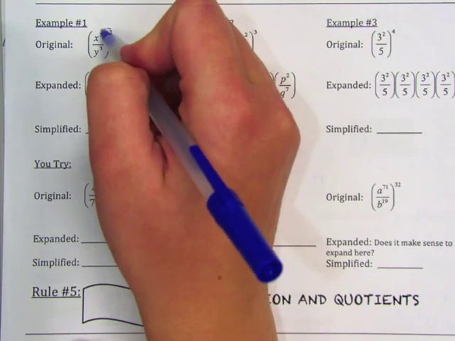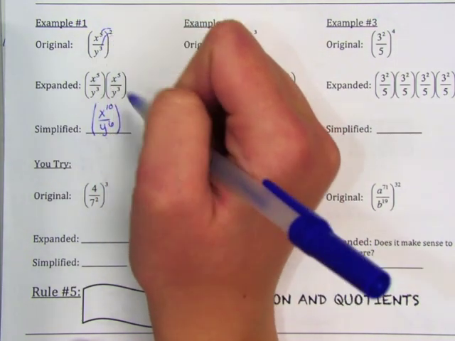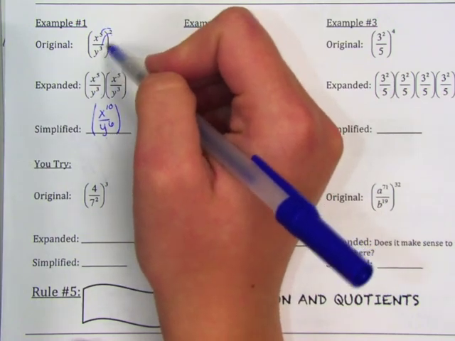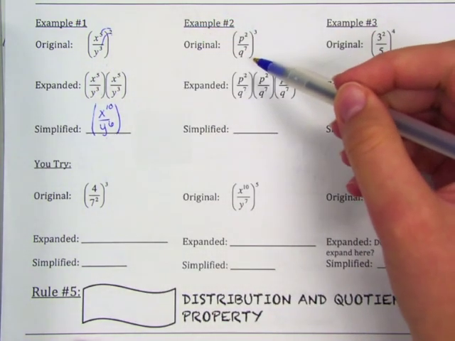Notice I could also distribute my 2 to both exponents again. So I'd have 5 times 2 would be 10. 3 times 2 would be 6. Let's try it again here.